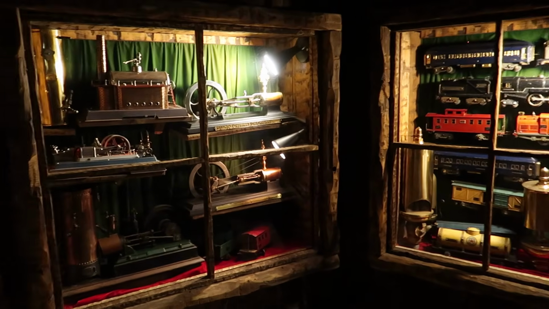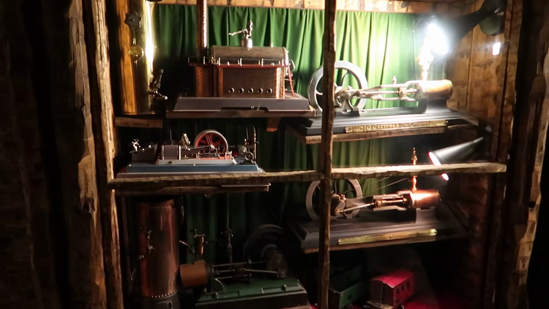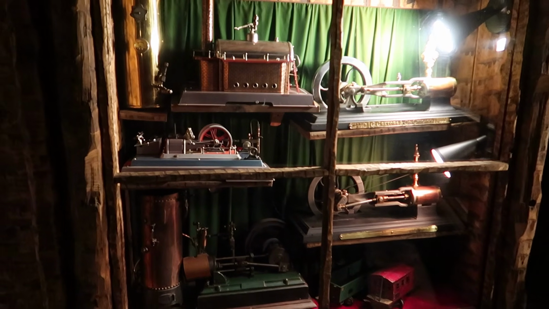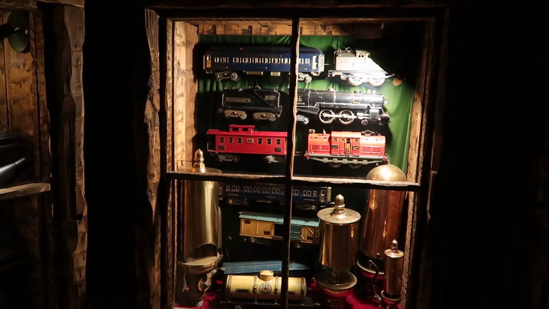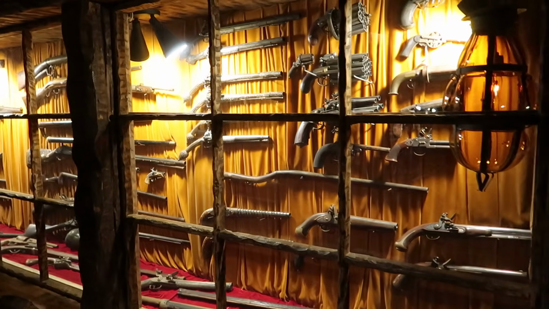Of course, all the bathrooms here at House on the Rock have a little something special in them. This one has a collection of, I don't know what these are. If you know what these are, leave a comment in the comments section. There's some trains over there. This little nook here is full of guns.